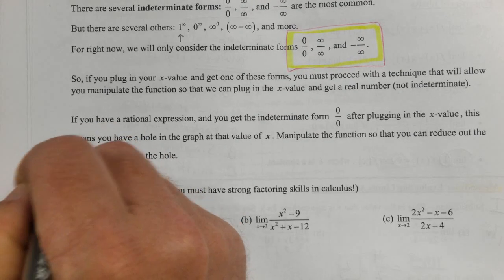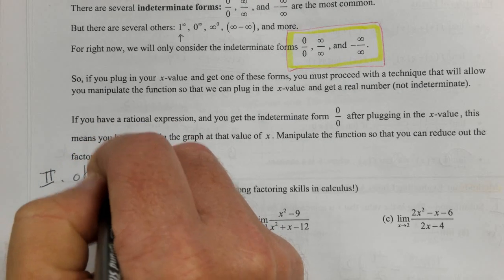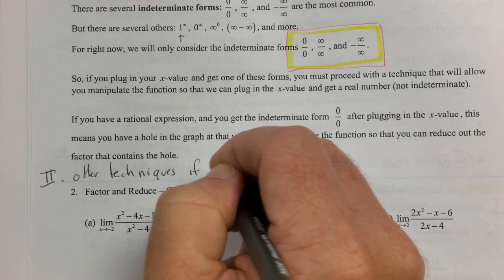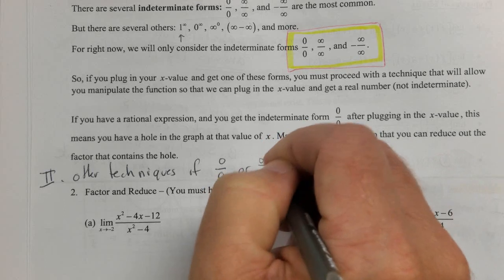Okay, so this is Roman numeral 2. We'll say other techniques if you get 0 over 0 or infinity over infinity.